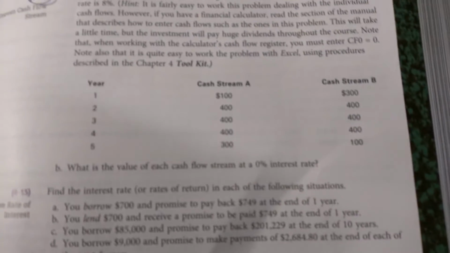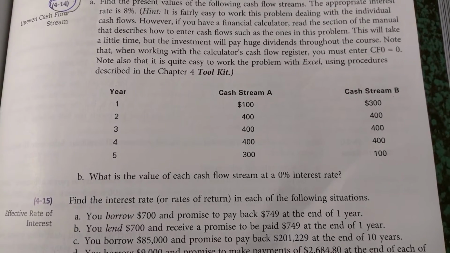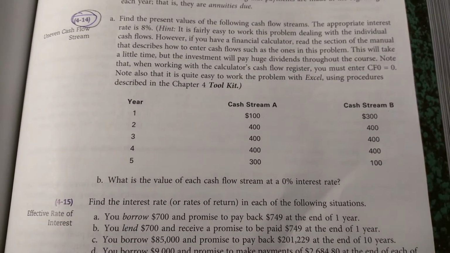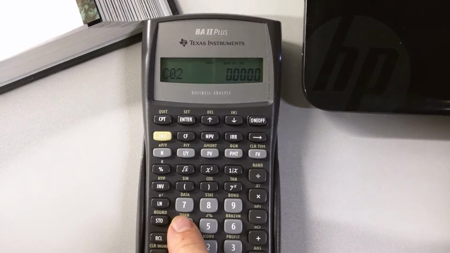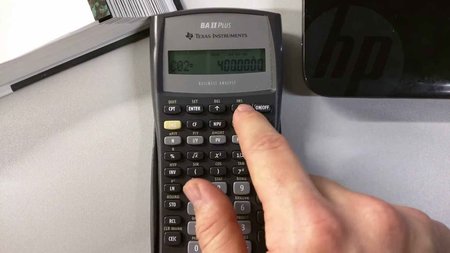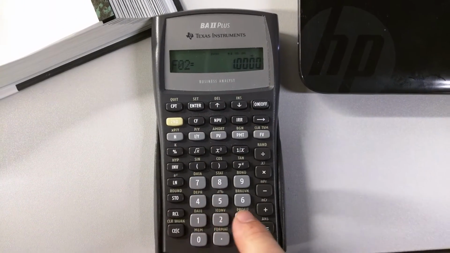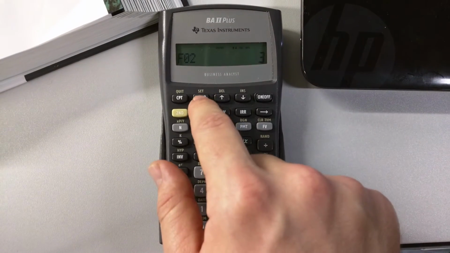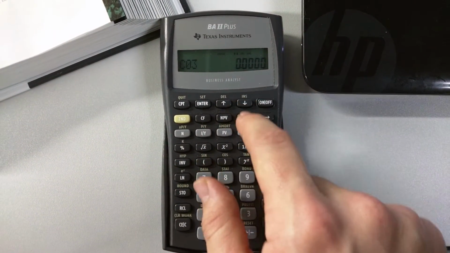Now, as you can see, cash flow for year 2 is 400. Cash flow for year 3 is also 400. Cash flow for year 4 is also 400. So that means you can go over and for cash flow 2, you enter 400. Click enter. Click the down arrow key, and for frequency, instead of entering 1, enter 3. It happens for 3 years in a row. And click enter. Click the down arrow key.